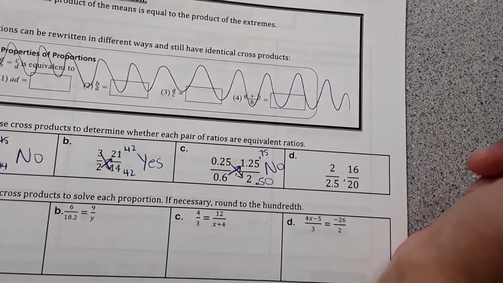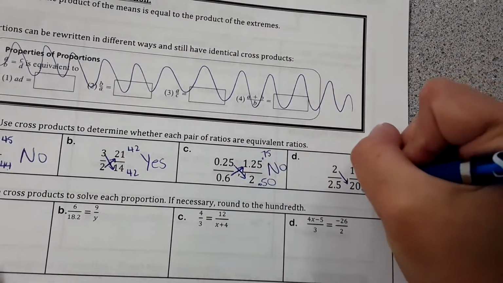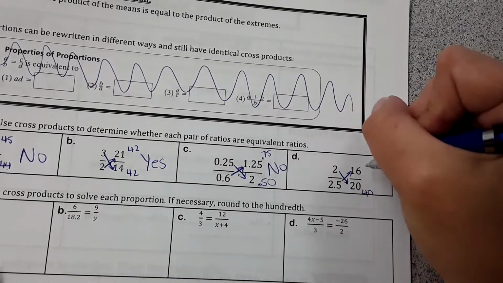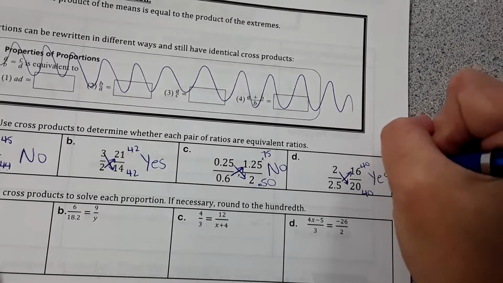And D. Last one, 2 times 20 is 40, and 2.5 times 16 is also 40, so yes, these ratios are equivalent.